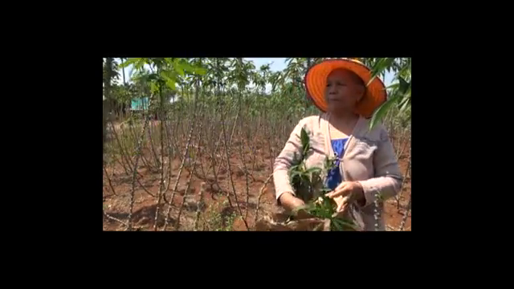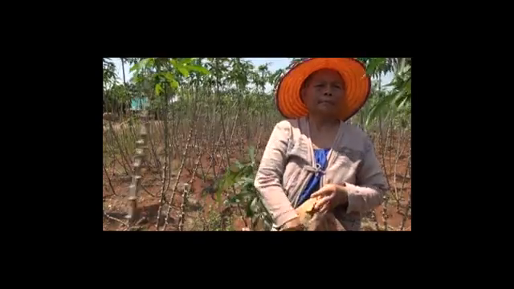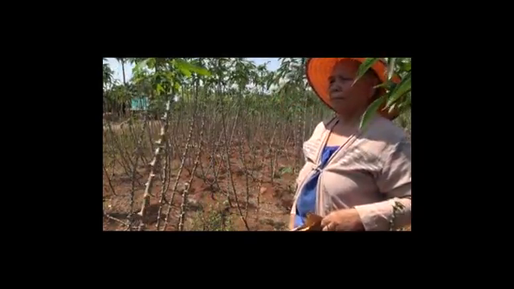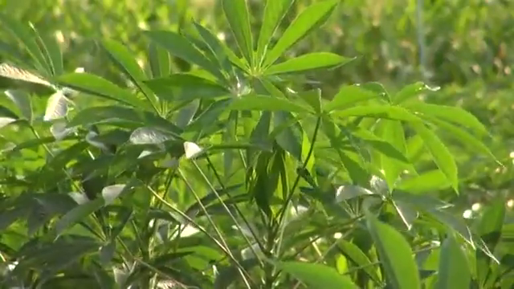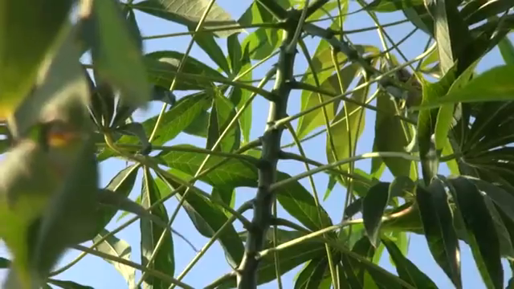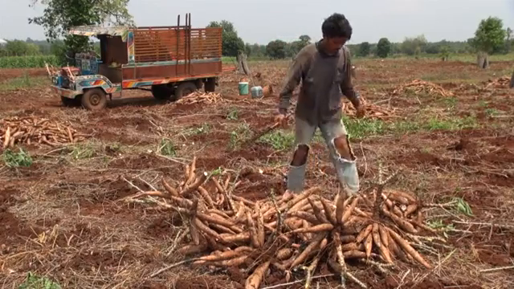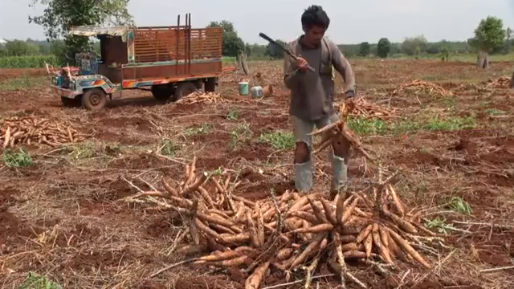If you find mealybugs in your field, collect the infested tips and destroy them. When the entire community pays attention, cassava mealybugs can be controlled, and we can continue having a good harvest.